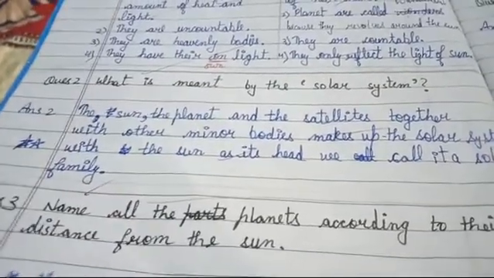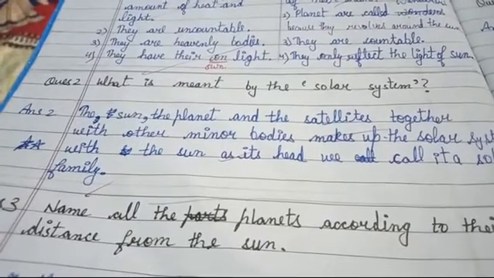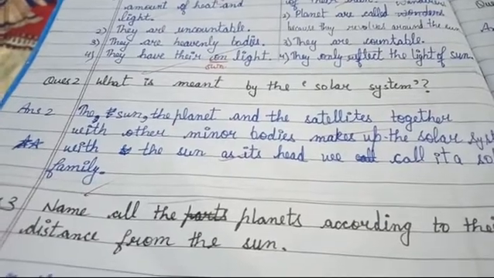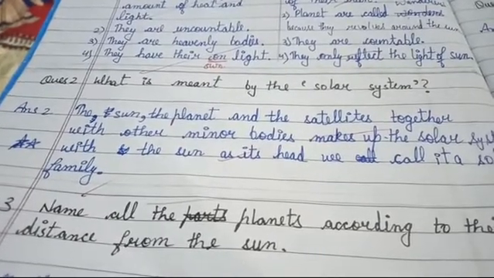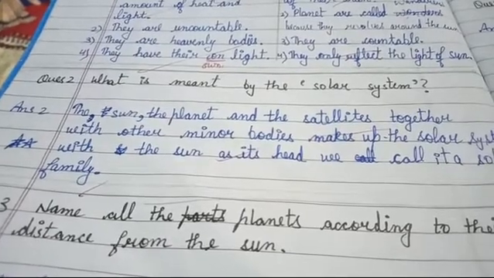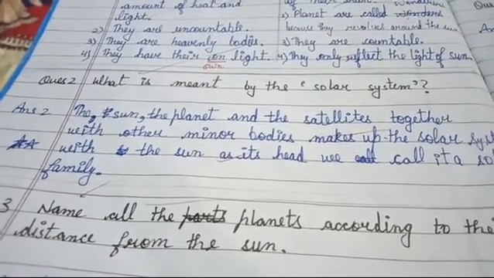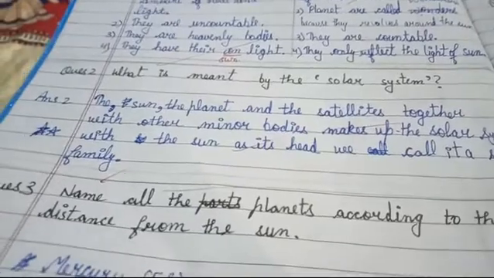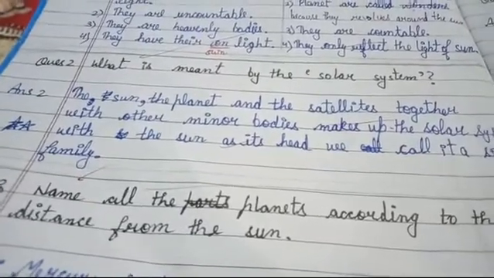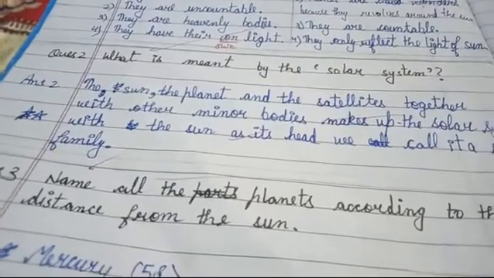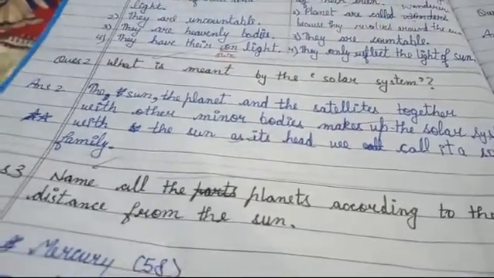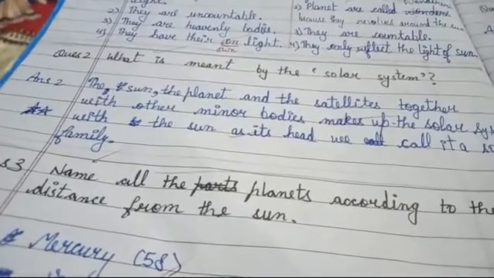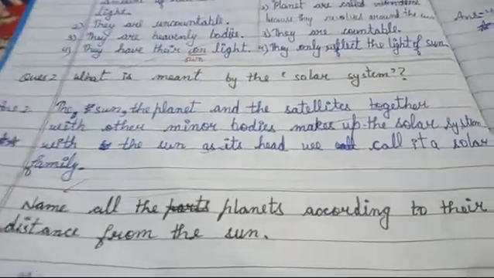Okay, now I'm repeating the definition again. The sun, the planets and the satellites together with other minor bodies. Here other minor bodies are the satellites, asteroids and celestial bodies. Together the solar system is called the solar family because उनका हेड कौन होता है? उनका हेड सन होता है. Because all the planets, satellites and celestial bodies and asteroids just revolve around the sun only in the solar system.